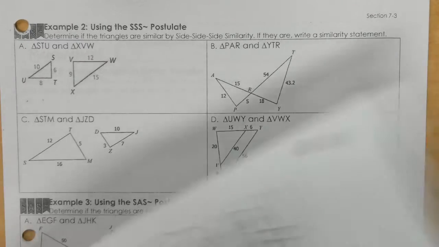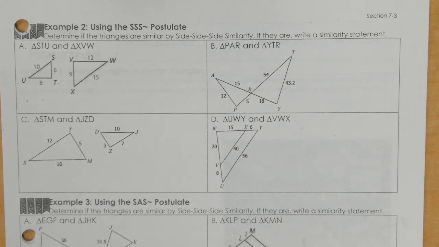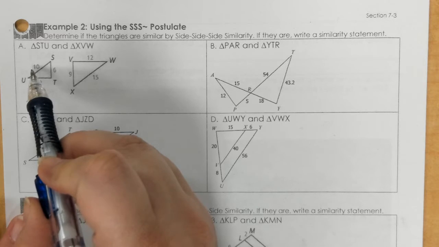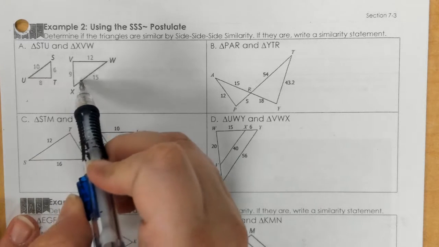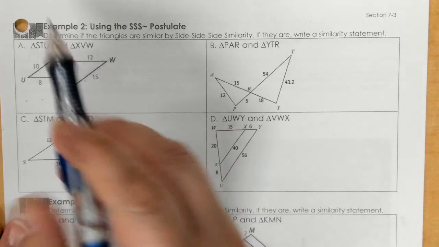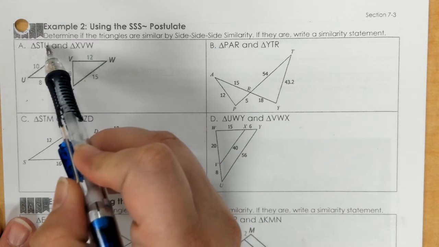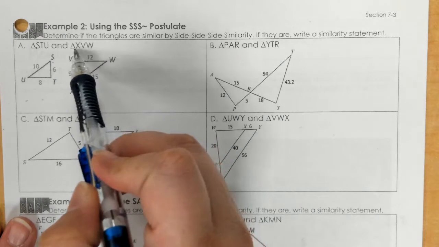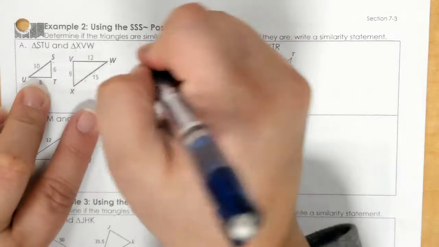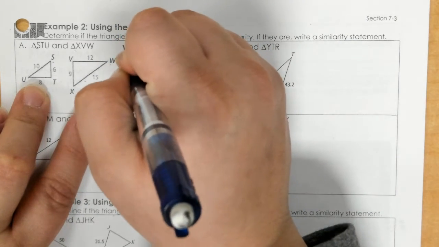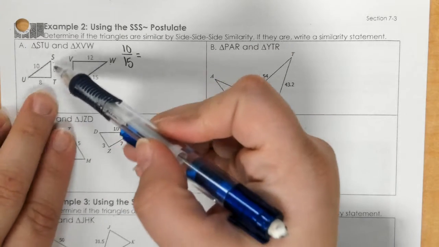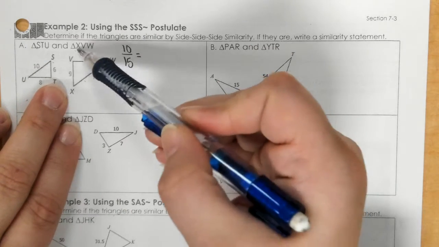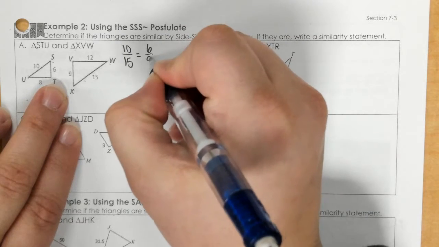We have the side postulate. So here we're doing more fractions and reducing to check to see if we have the same fractions. So if we compare, like 10 would go to 15. And if you couldn't visualize that, you could check, okay, US is right here. That would go with WX. So 10/15. Then ST is 6. So XV is 9, so 6/9.